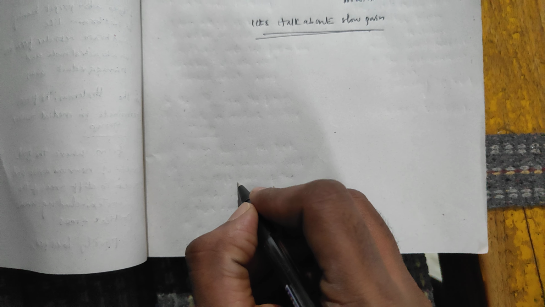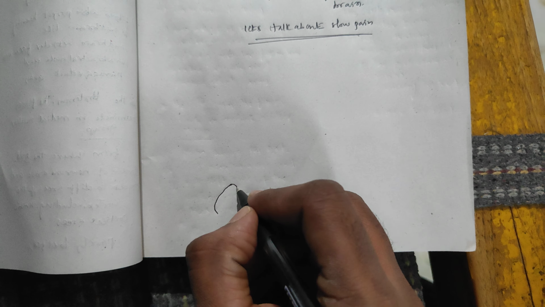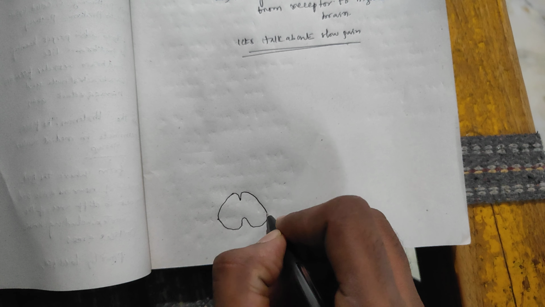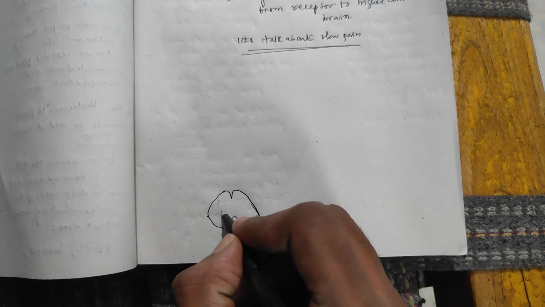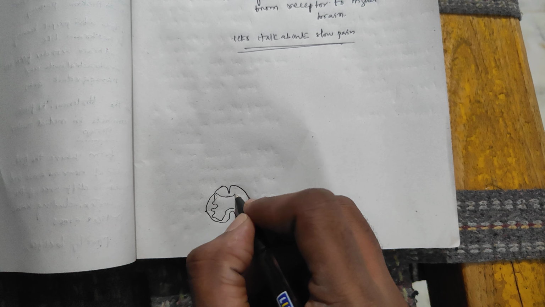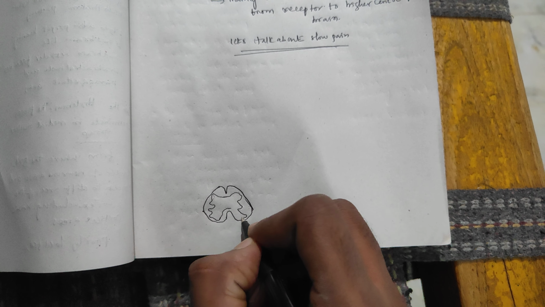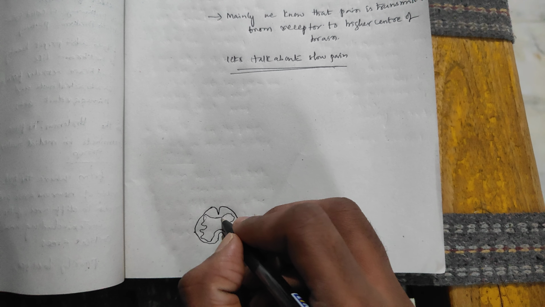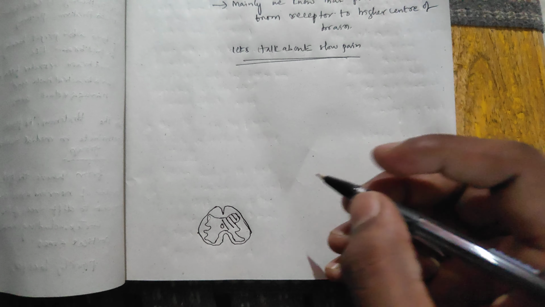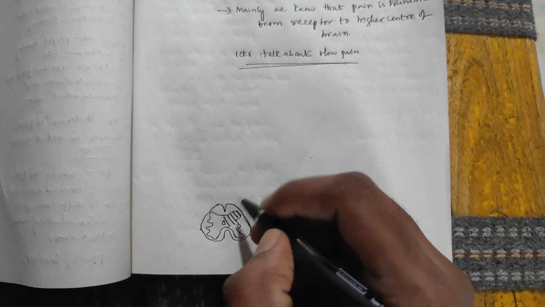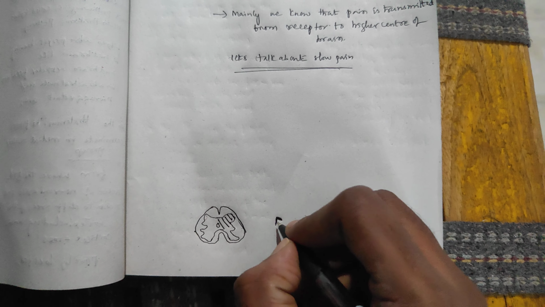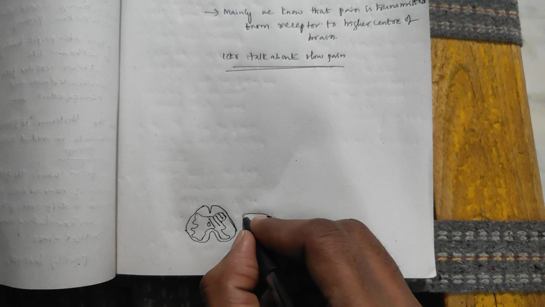Let's draw a diagram of the spinal cord. There are usually segments in the spinal cord. The C fiber is mainly for slow pain.